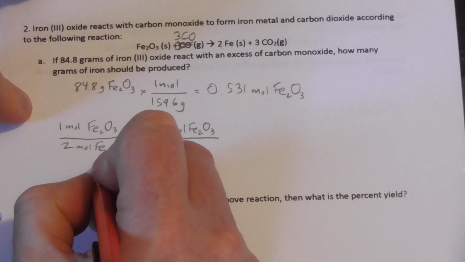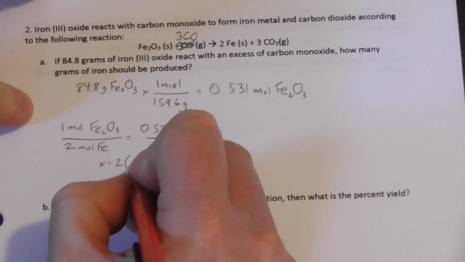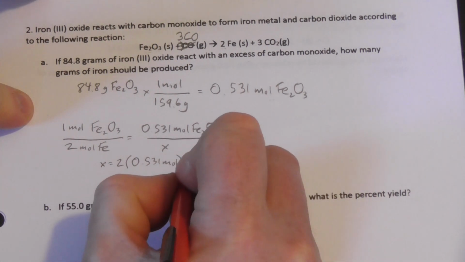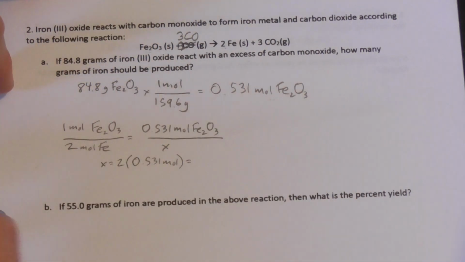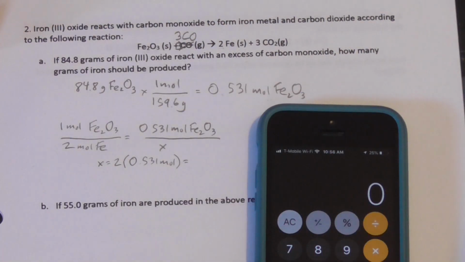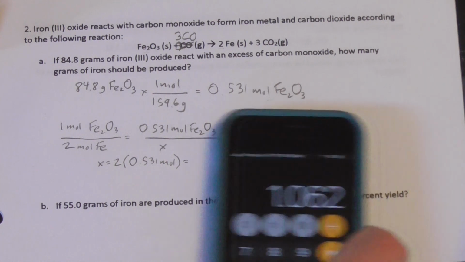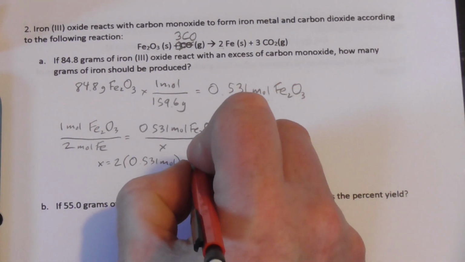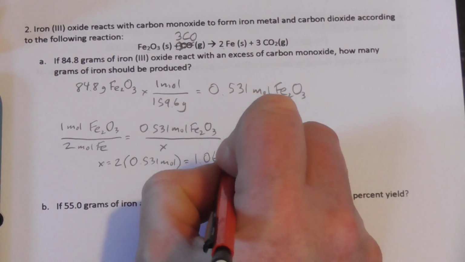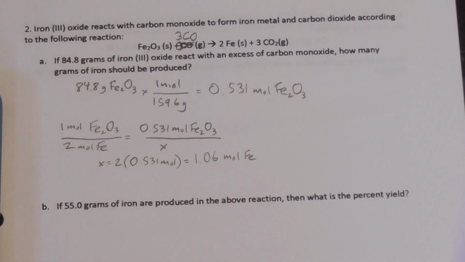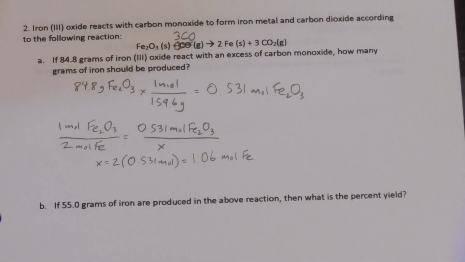If I do it this way, I get X equals 2 times 0.531 moles, which would equal 1.062, we'll round that off to 1.06 moles of iron. That was my cross multiplication I showed you when we first did this because I wanted you to break it into different steps. However, we have a simpler way.